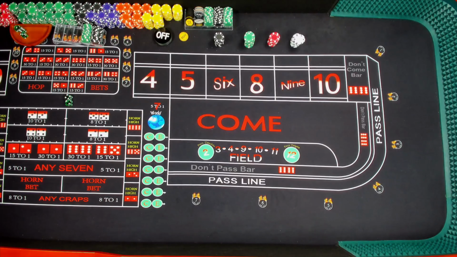Now, if the stickman has started to move the dice to the shooter, I'd just be courteous and not throw out an odds bet at that time, either to a dealer or behind a pass line. You can do it on a don't come or a don't pass as well. Just be very aware that the dealer is aware of what you're doing.